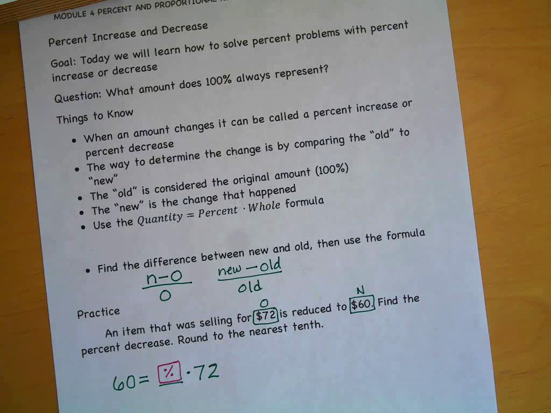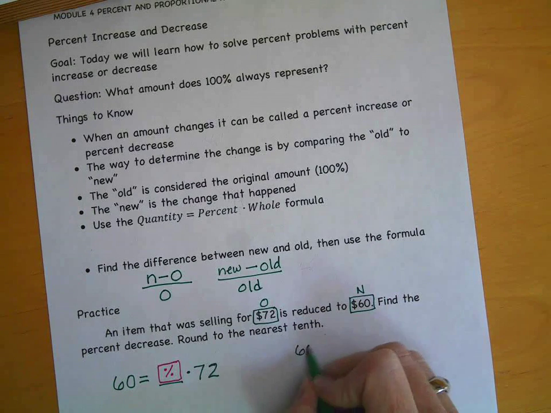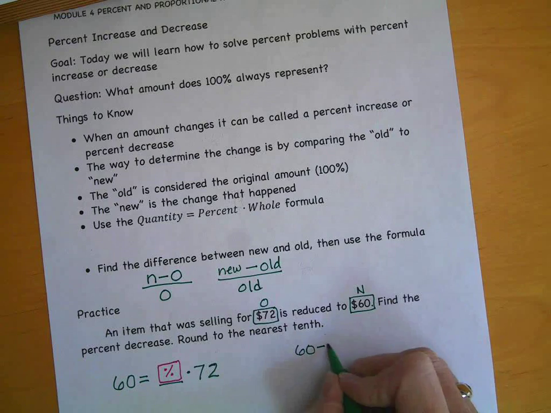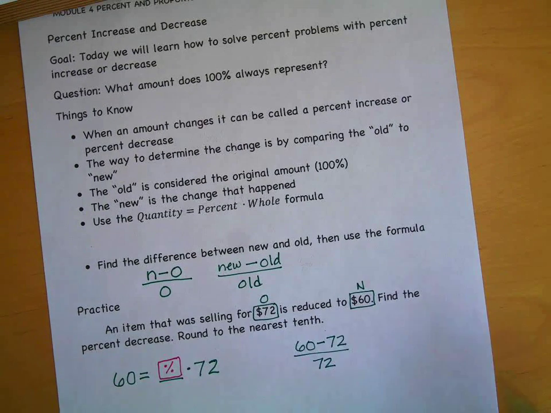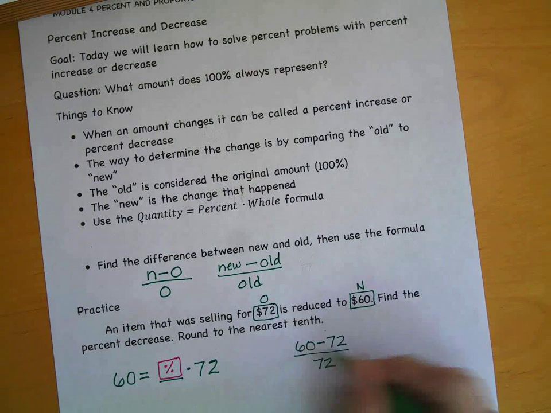With the other method, you find the difference between the new and the old and then use the formula. It was 72, then it was reduced to 60. So the new amount, 60, minus the old amount, 72, divided by 72 will give us our percent decrease.